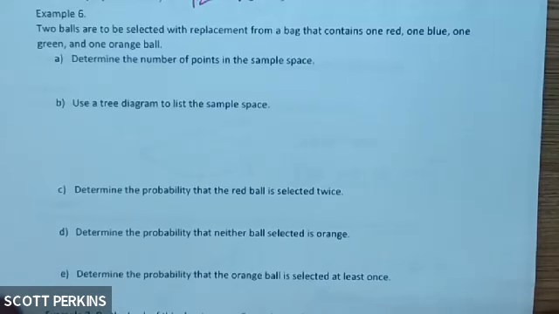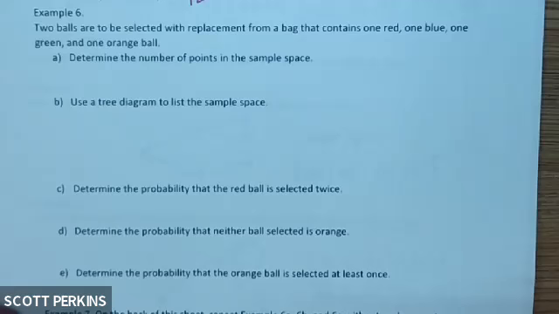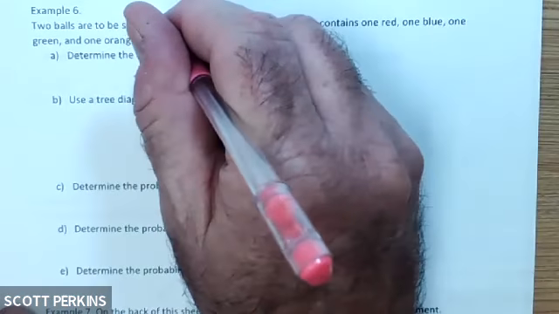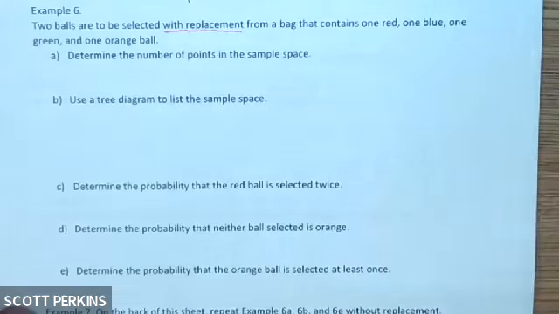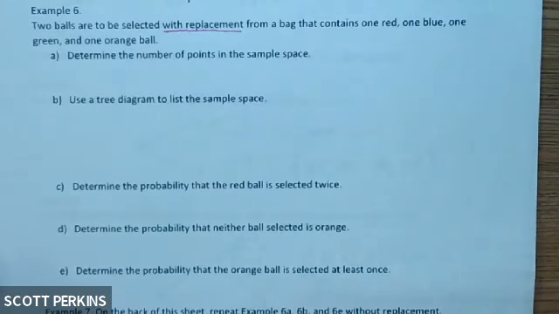Let's see how you're doing. Probably not quite done, but I just want to make sure we're dispelling any problems that you have. So I'm just going to underline this. We are doing this with replacements. This problem's a little bit different than the previous one, because in the previous one, you were drawing names out of a hat. So we weren't putting the name back in.